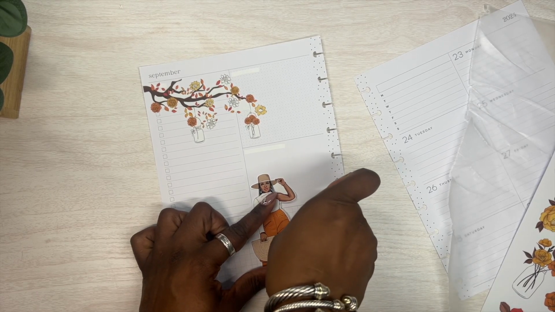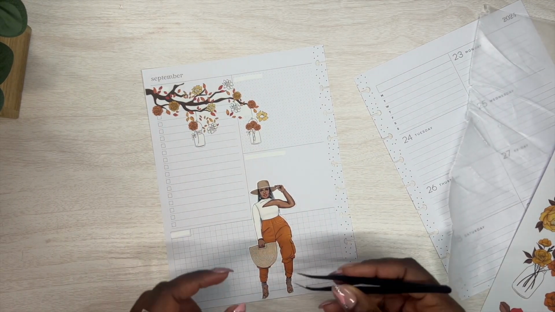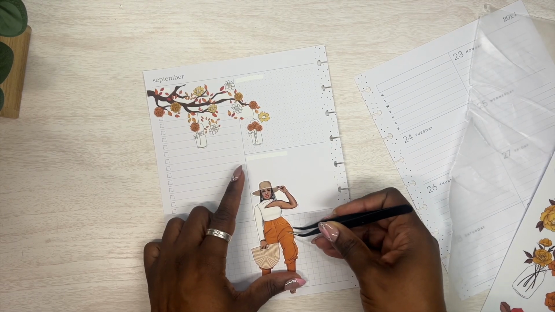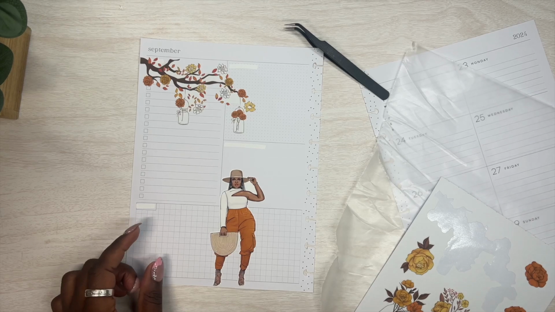She went down a little bit before I was ready. Let's try to pick her up. And honestly, I should have put her on wax paper before she went down. All right, she is just fine. Just went ahead and picked her up.